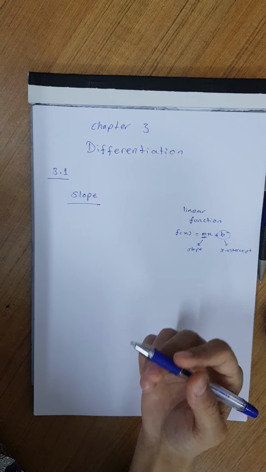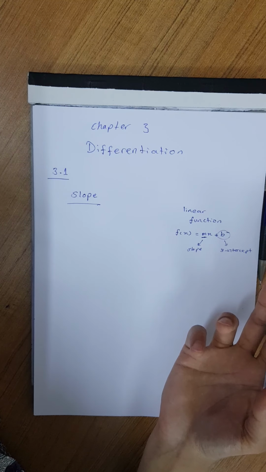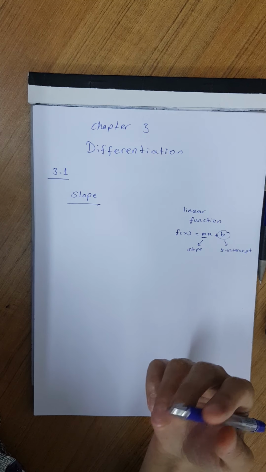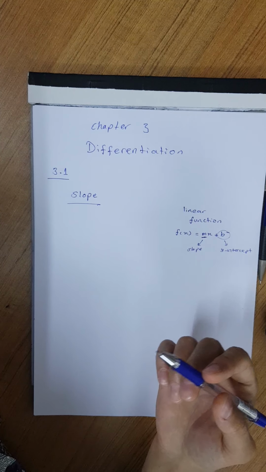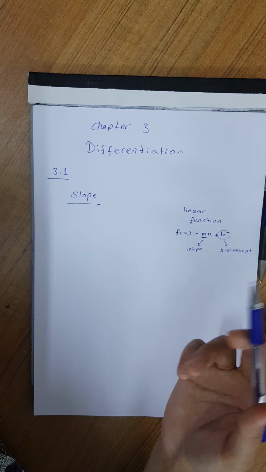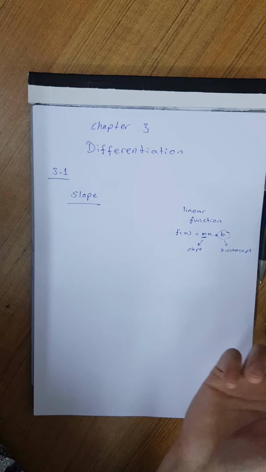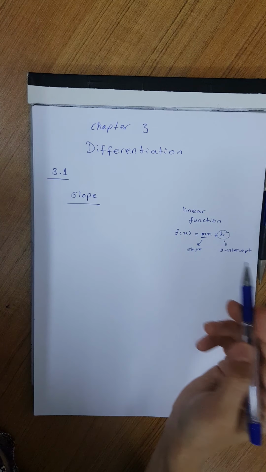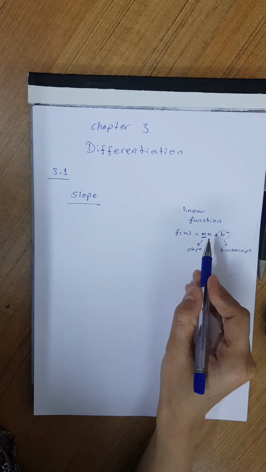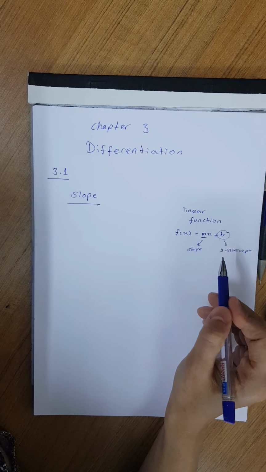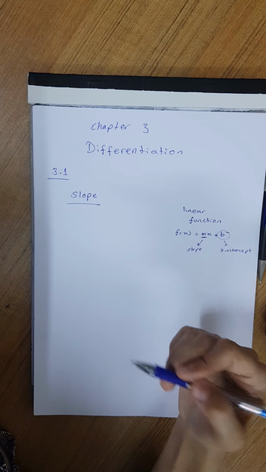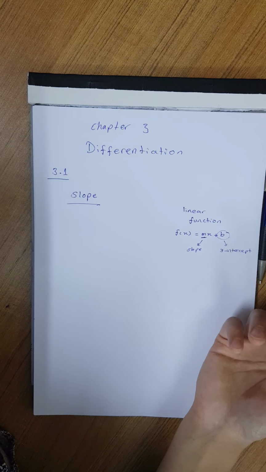But when we are coming to nonlinear functions, if it is a quadratic function, if we've got polynomials in general, we've got nonlinear functions like trigonometric functions like sine, cosine, tan, cotan, and the others. We cannot find the slope of those functions in general directly. So what do we have? We have got something that's called differentiation.